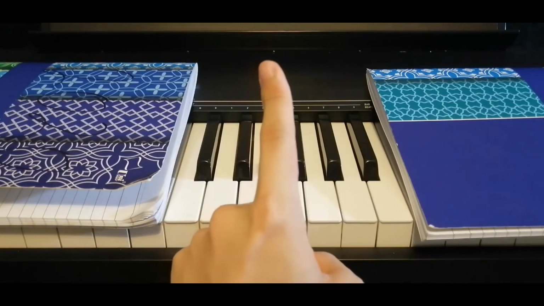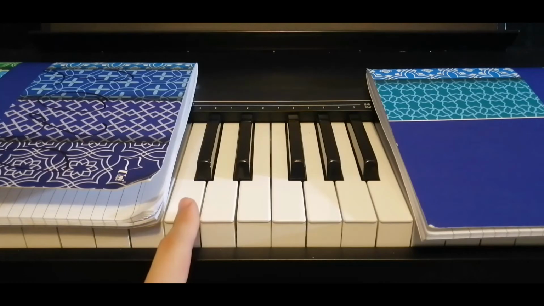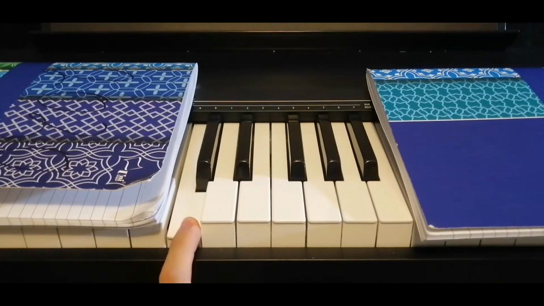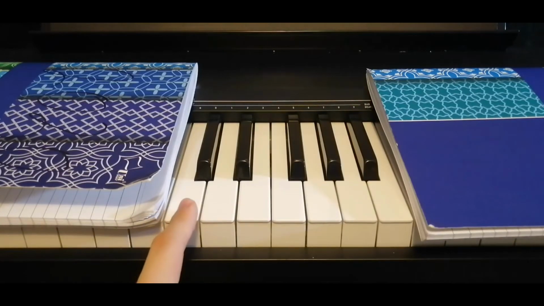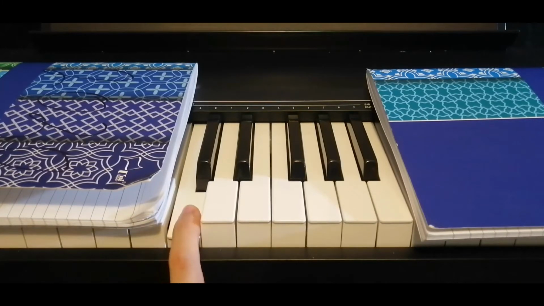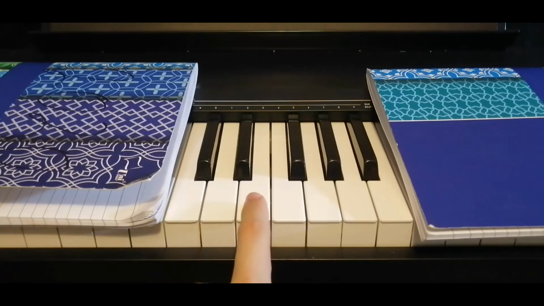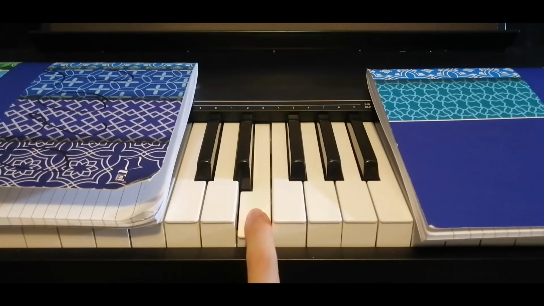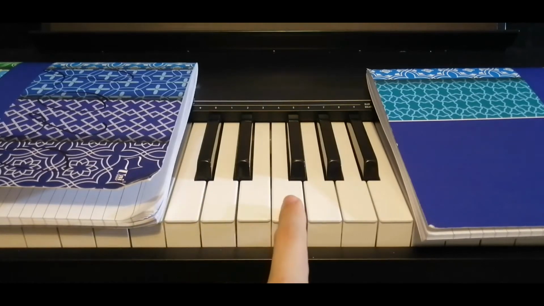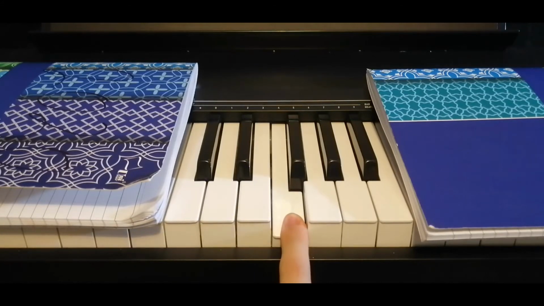The first one is that the first note is a C. In the alphabet, the first letter is A, but in music, the first note is C. So what comes after C? It's D. What comes after D? It's E. What comes after E? F. What comes after F? G.